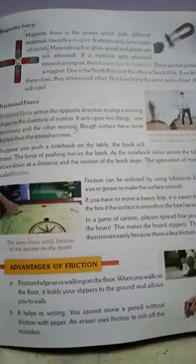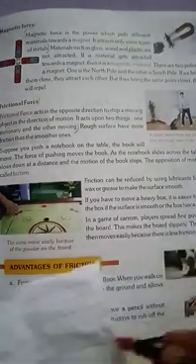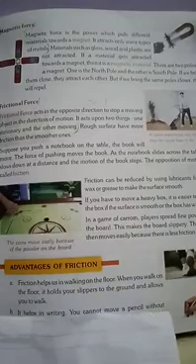And the next one, it helps in writing. You cannot move a pencil on paper without friction. You keep on writing with the pencil on the paper. An eraser uses friction to rub off your mistakes. See here, I keep on writing. So this is friction.